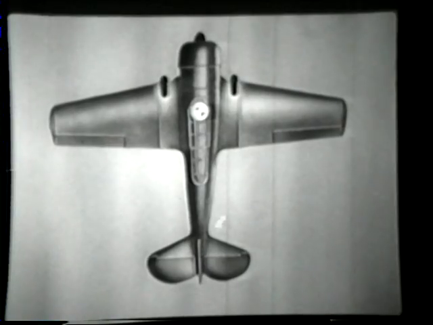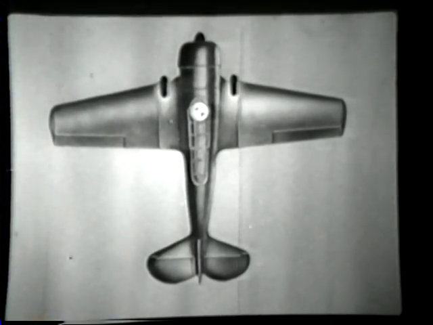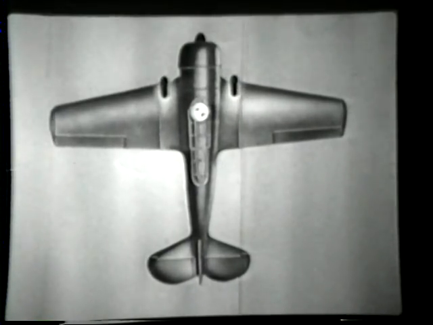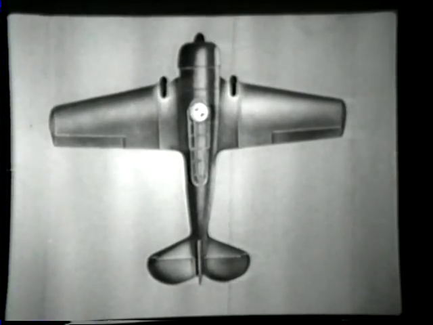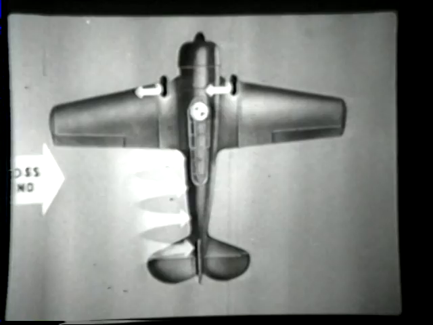So much for the causes of a ground loop. Now let's see how to counteract them. The solution is simple. A crosswind is placing side pressure on the tires.